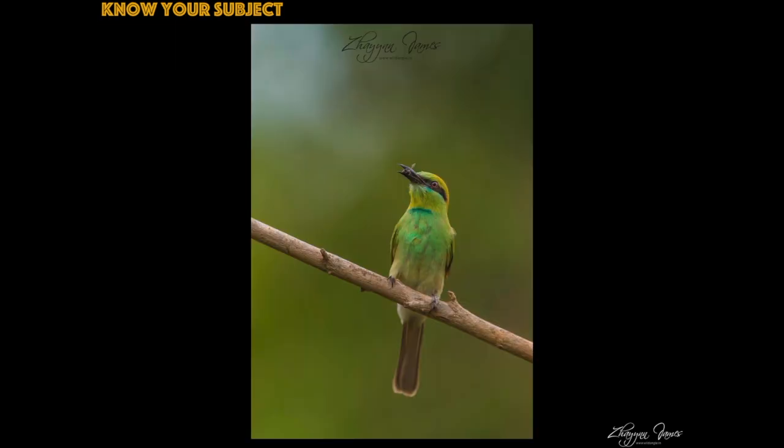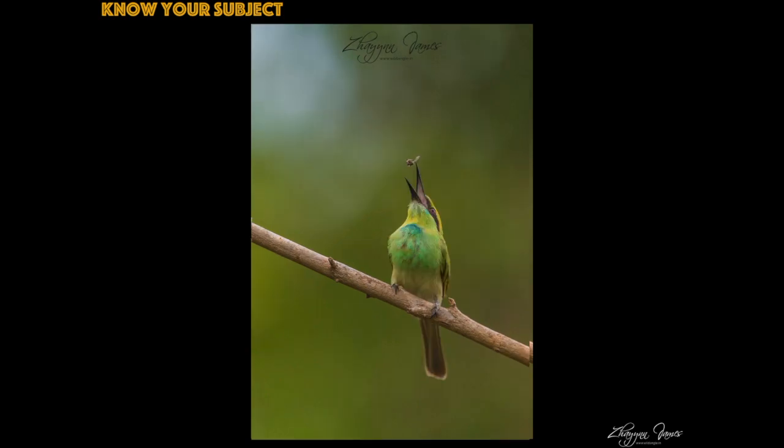Bee-eaters are very common birds, both in Africa and in India. So this is in India, this is a green bee-eater. As the name suggests, it's got a bee, which is a nice shot because you've got a feeding shot. But what's important here to know is how this bird feeds: after it catches its prey, it tosses it in the air.